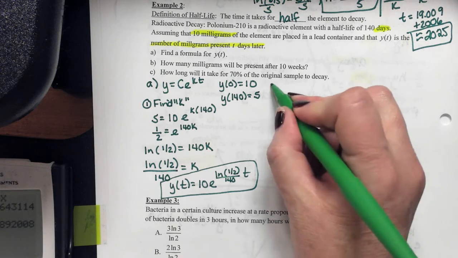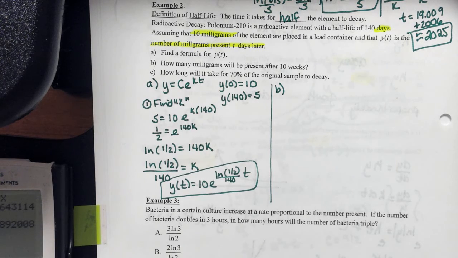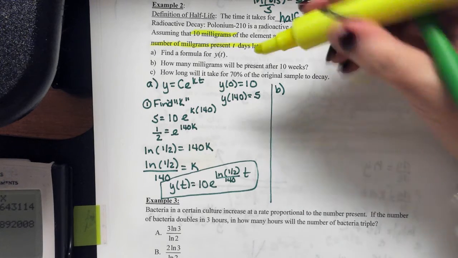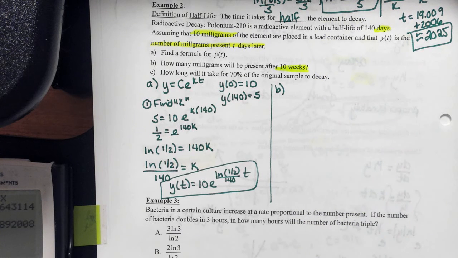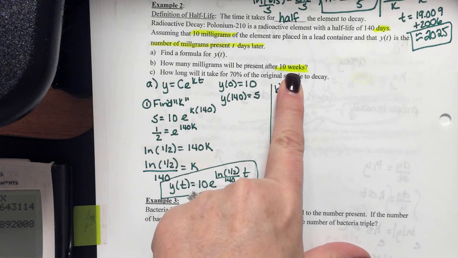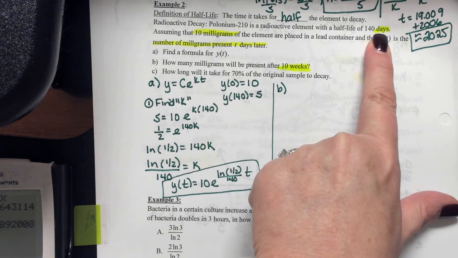So now for part B. How many milligrams will be present after 10 weeks? Am I just going to take 10 and plug it into that equation that I wrote for t? No. What's the problem here? Yes, exactly. The question's asking me after 10 weeks, but remember, my model is given in terms of days.